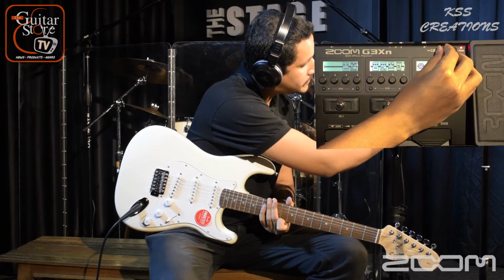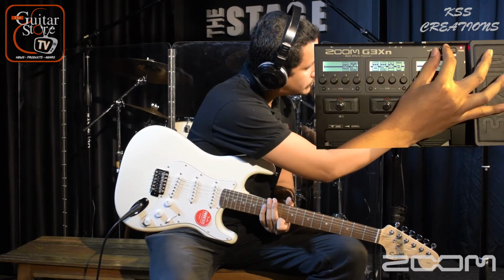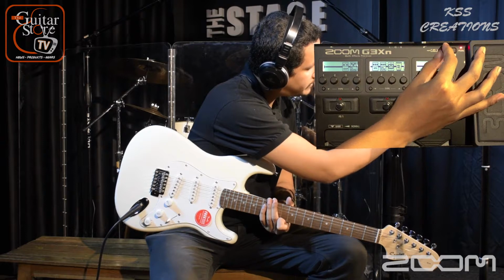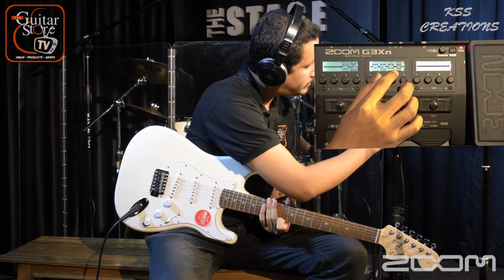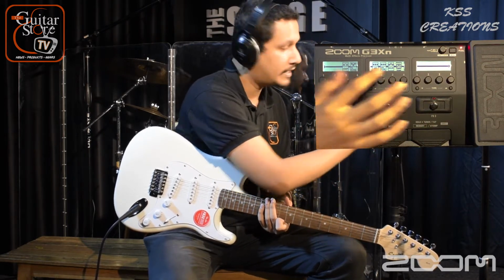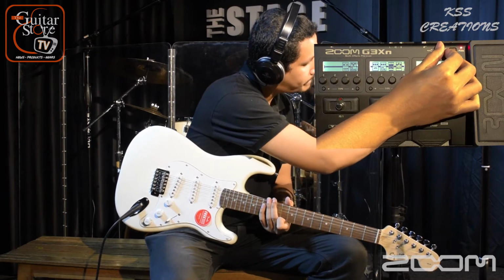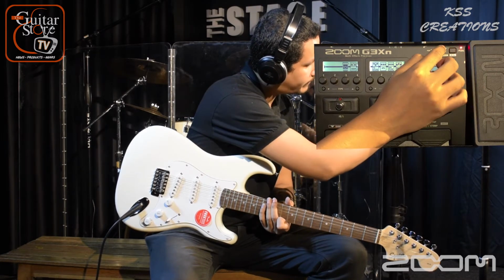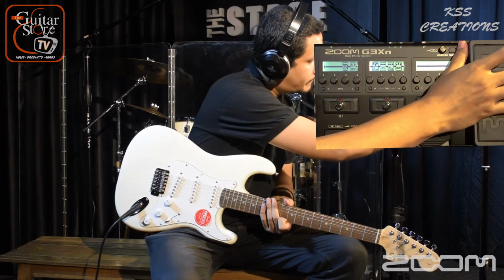The next one is the chain function. As you can see, this allows you to rearrange the pedals. For example, I want the volume pedal at the beginning. I can push to select it, and I can move it right at the front. So that's the chain function.